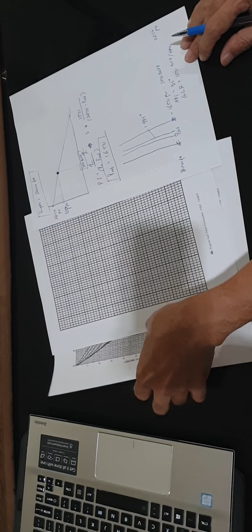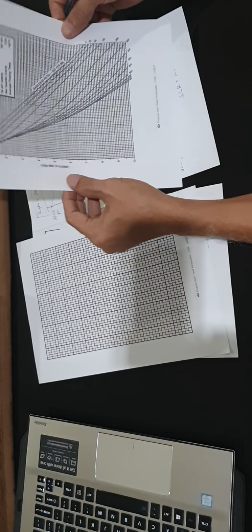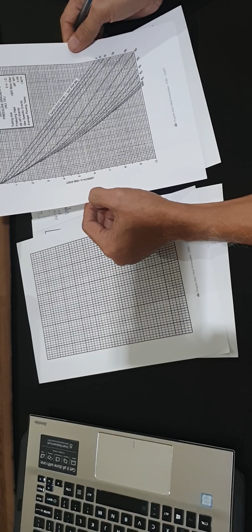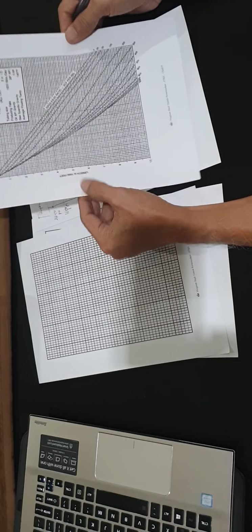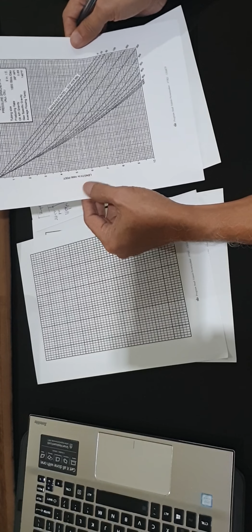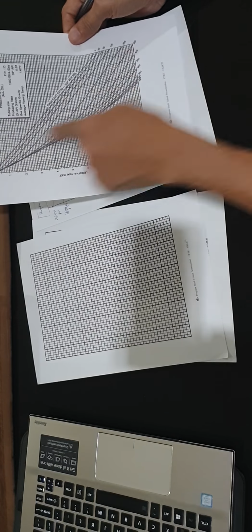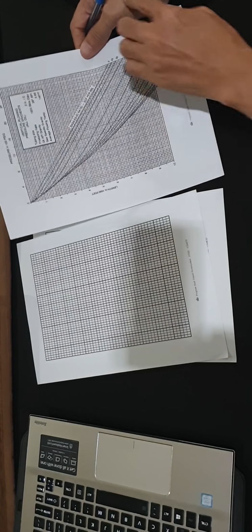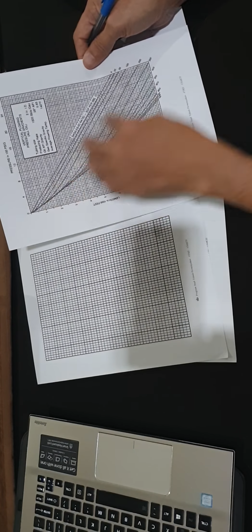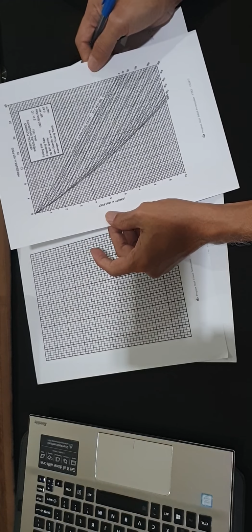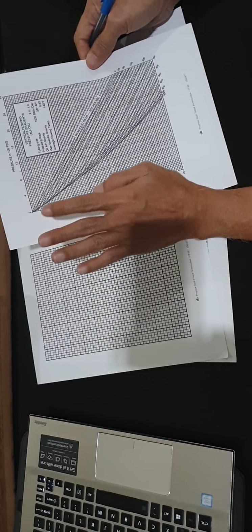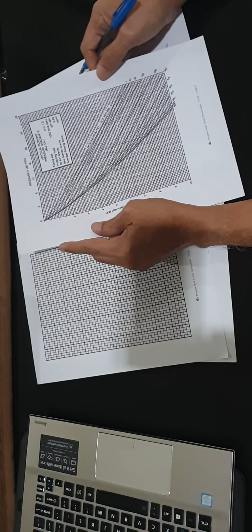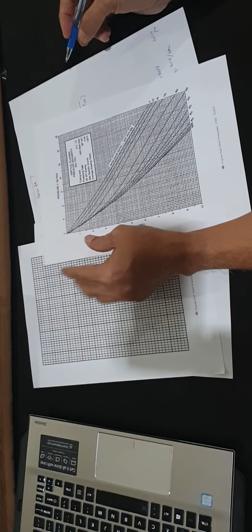So for doing that, we will use what is called pressure curves. These pressure curves are used to see the pressure profile in the tubing. Okay, this is the preface. But what we do is use our own chart for you to understand more.